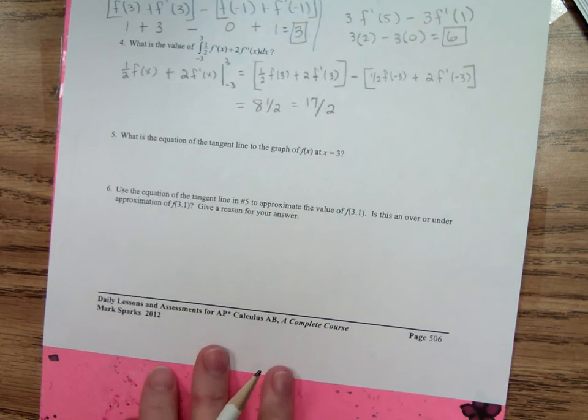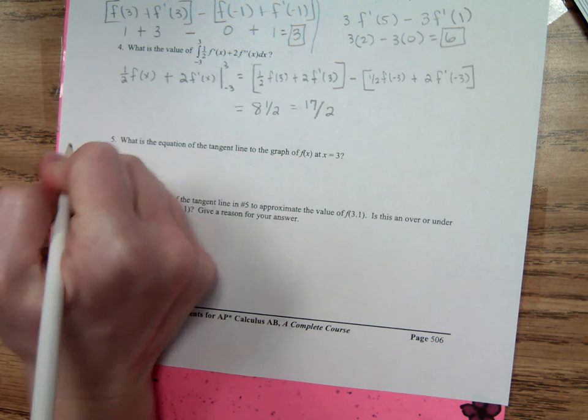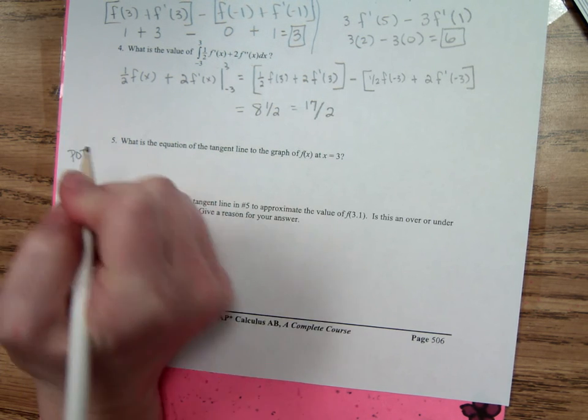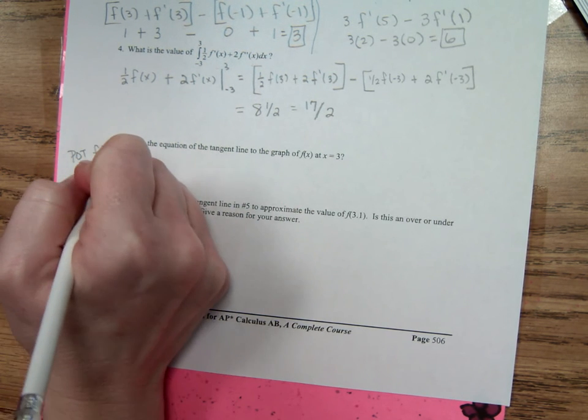What is the equation of the tangent line to the graph of f of x at x equals 3? Alright, so what do you need? Point of tangency. So my point of tangency, f of 3 equals what?